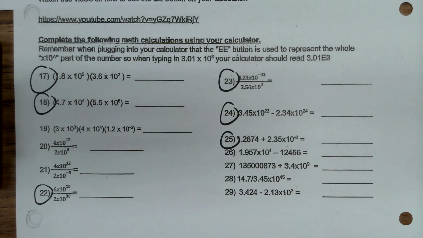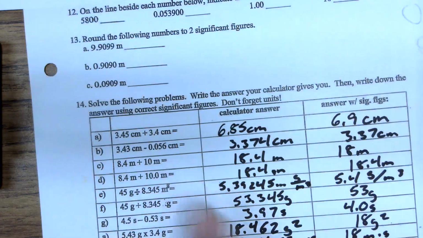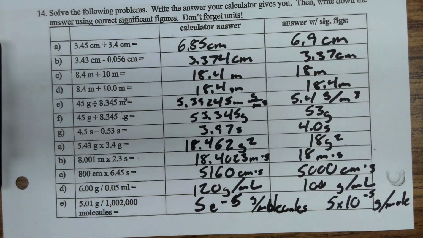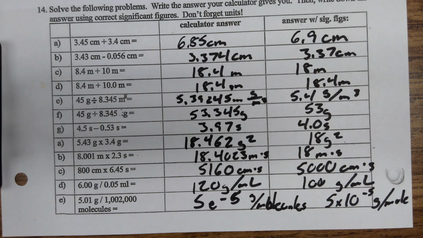As we may have seen, every once in a while when we divide big numbers by big numbers, we get this weird E thing. We saw that when we looked at the last number for 14 last E. I divided 5.01 grams by 1,002,000 molecules, and I got this super tiny number.